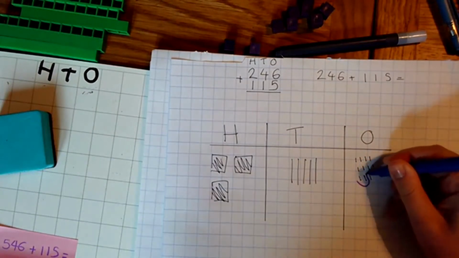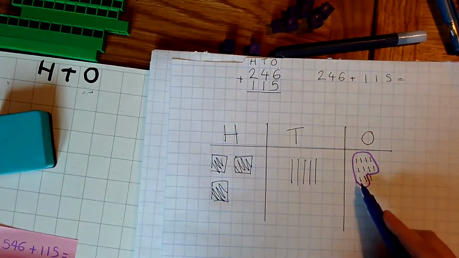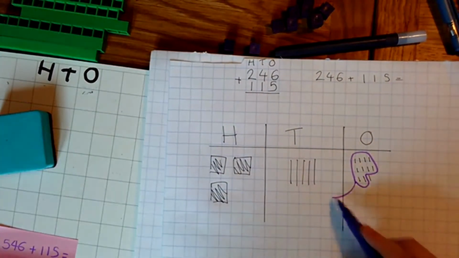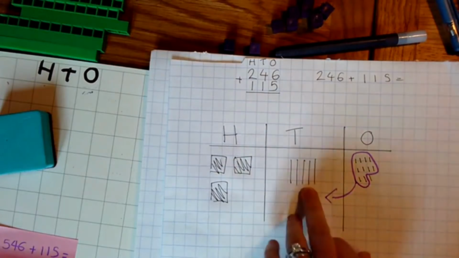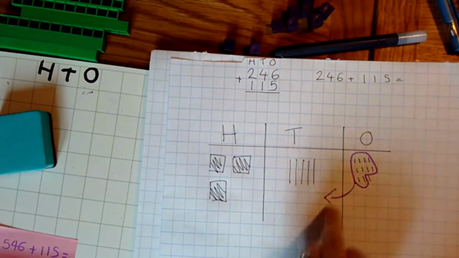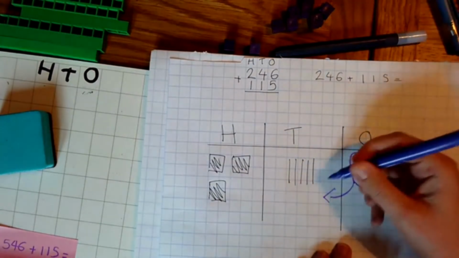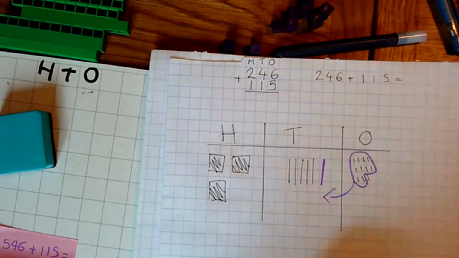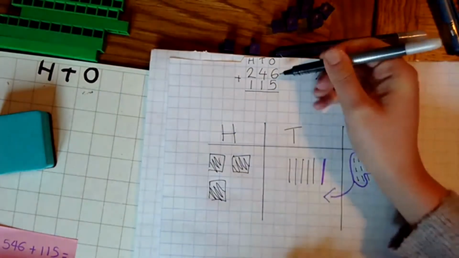So I'm going to draw a little circle around these tens, and I'm going to draw a little arrow, which means I know that this 10 has moved. These ones aren't just floating around somewhere, they've moved to here. And I'm going to show that they've moved to here using the same colour. And I'm going to fill that out now in my equation.